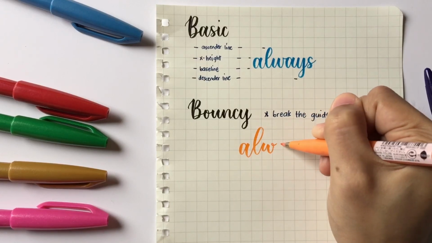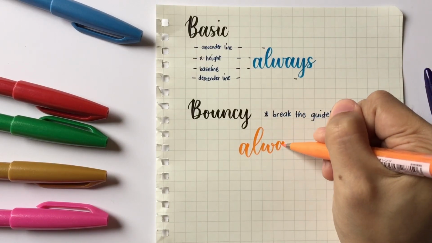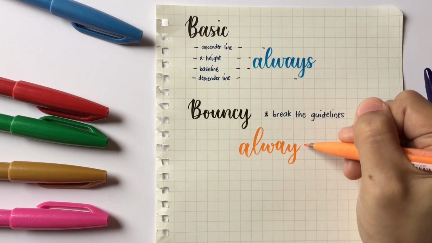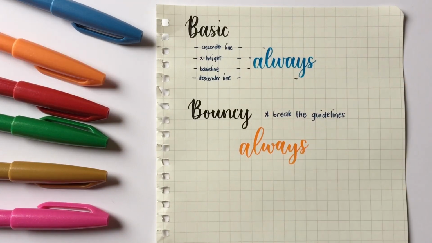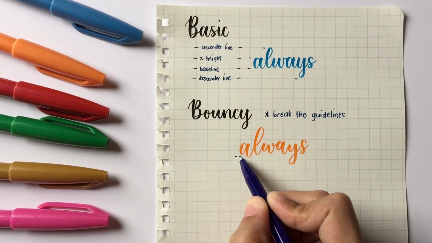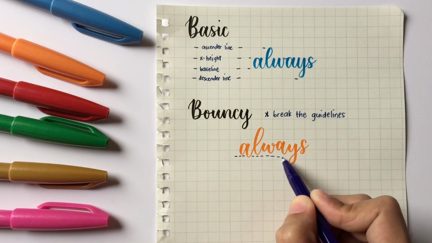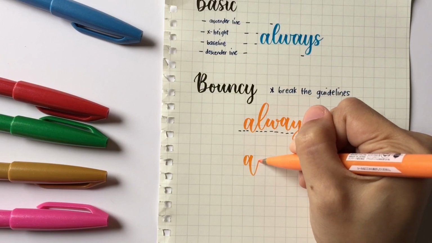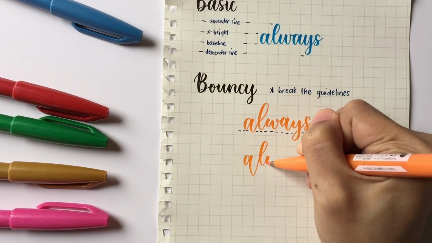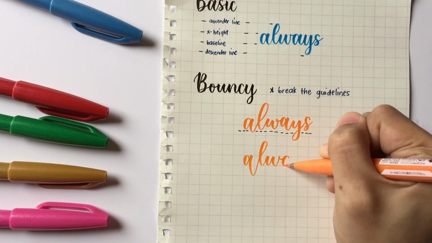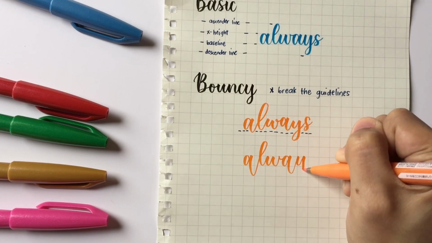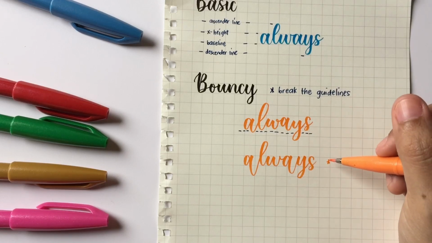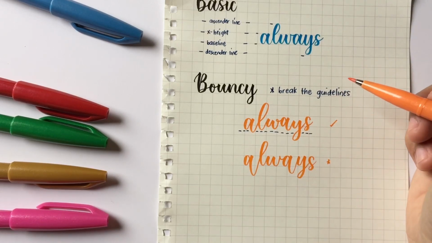There are so many ways to vary bounce lettering. Just let your hand and creativity flow. You can see here that my lowercase letters are not strictly resting on the baseline. Let me show you another variation of bounce lettering, where the letters are still on the baseline and I'm just extending my strokes on letter A. This is a simple bounce lettering which you can start as a practice. This is a simple bounce, and this one is a complex one.